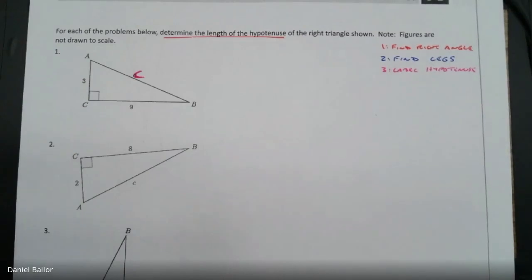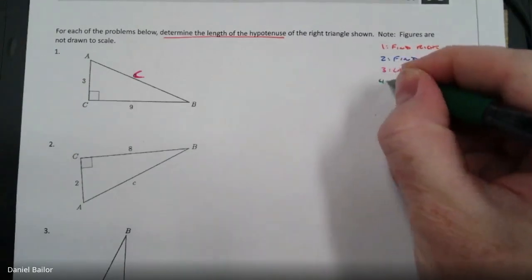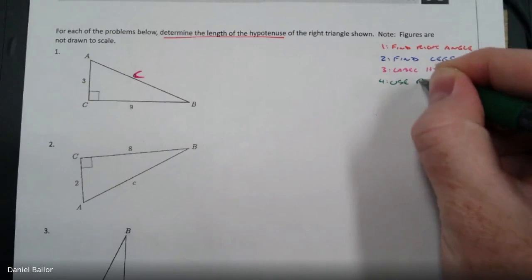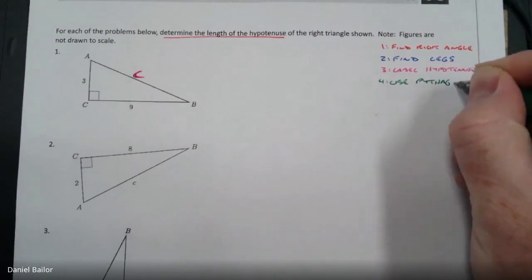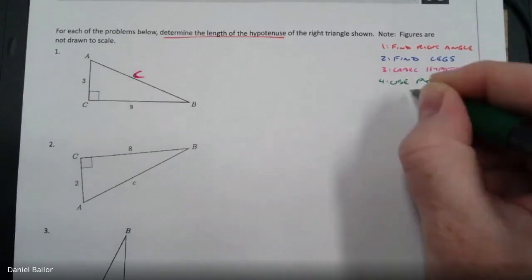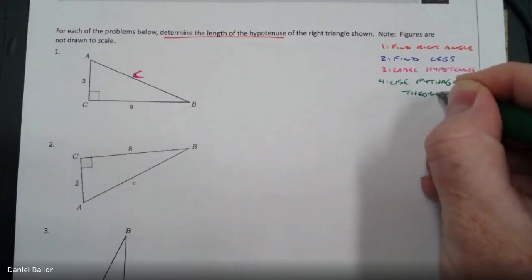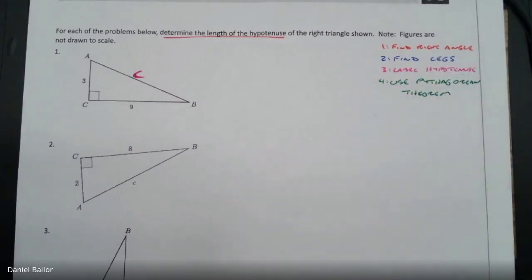And then step 4, use the Pythagorean theorem. That is the same 4 steps we did all in the lesson together. You just need to do those steps on these questions right here.